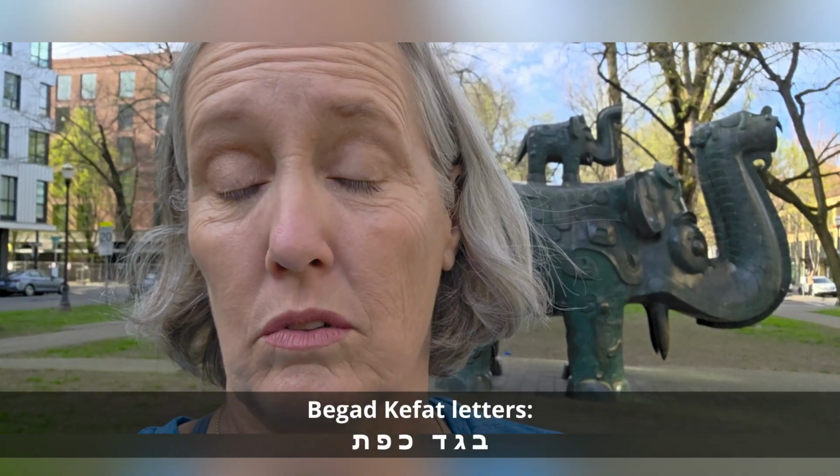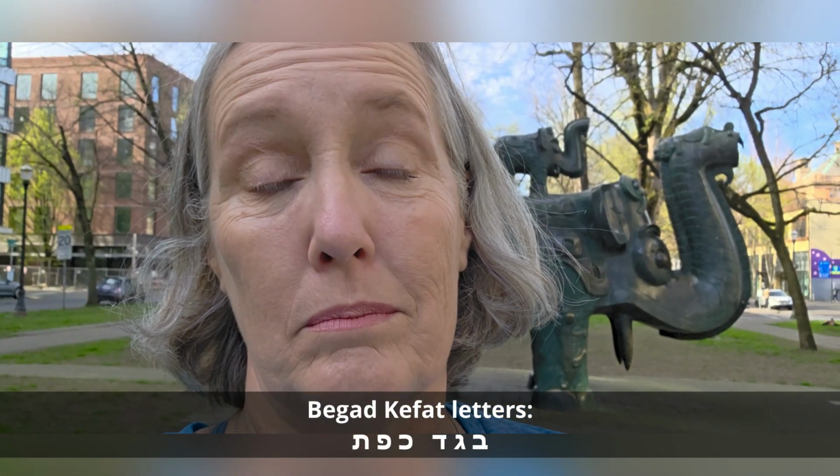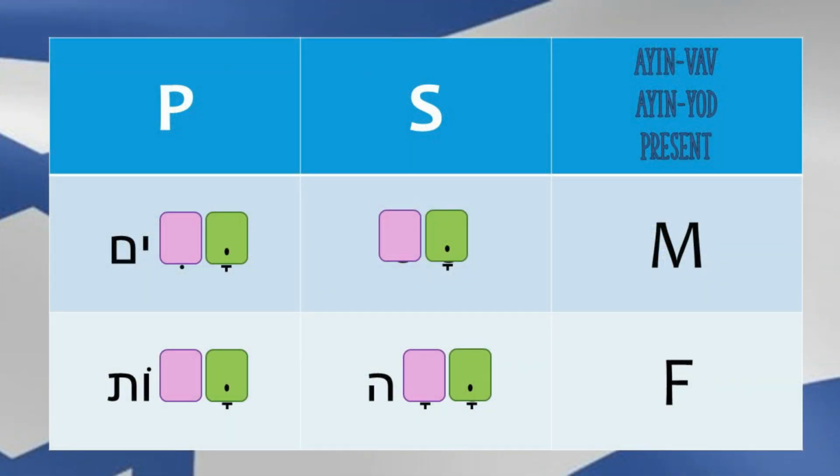So for all the present tense templates, and of course this is really true for every word in modern Hebrew, if the first letter of a word is a begad kafat letter, it's going to have a dagesh. And so that's also true in these present tense templates.